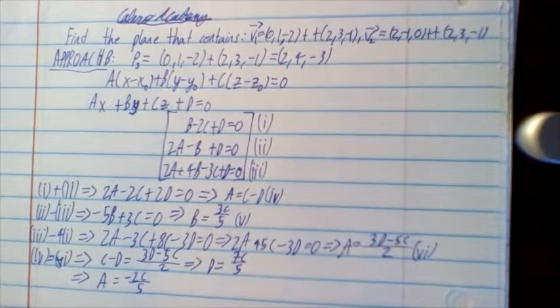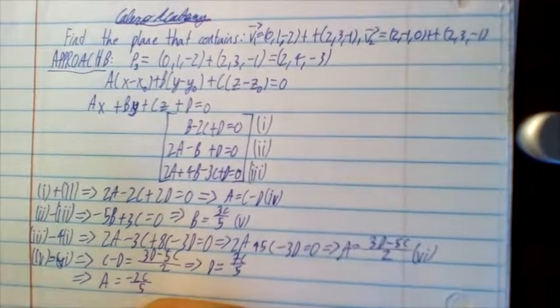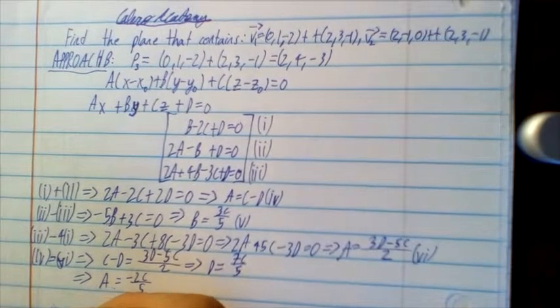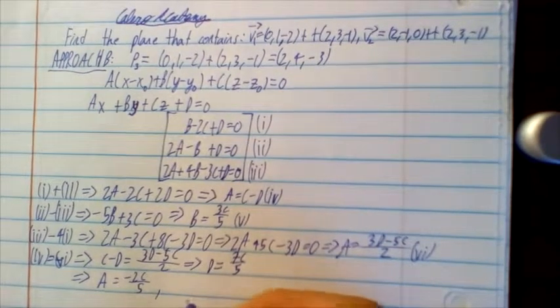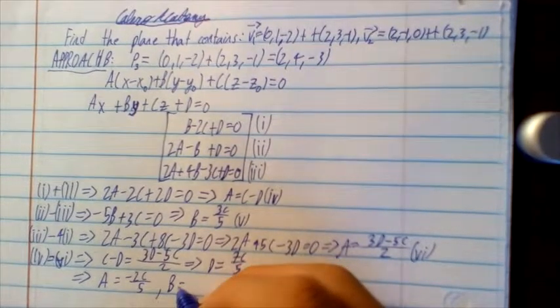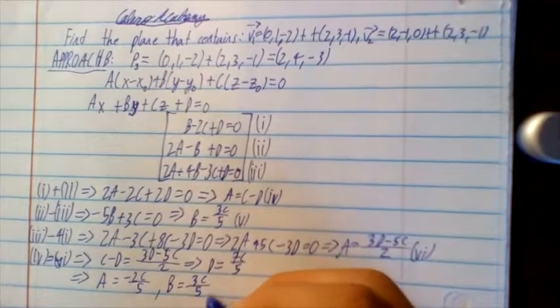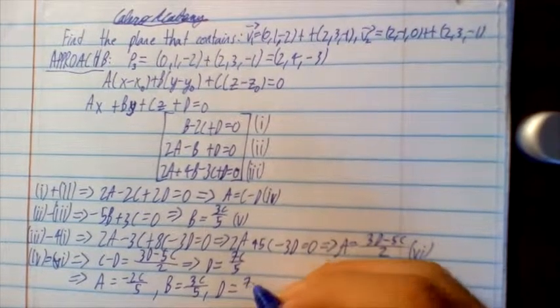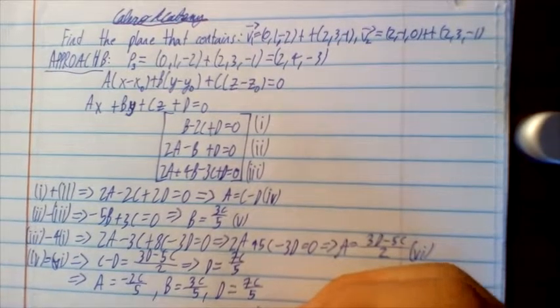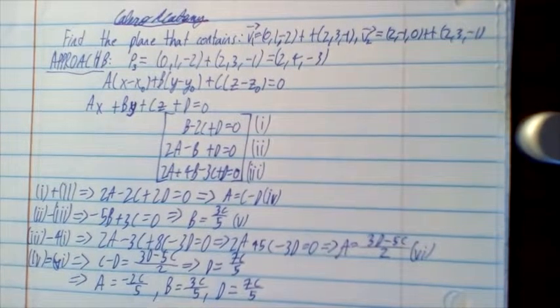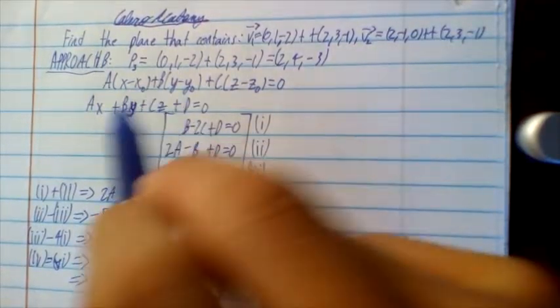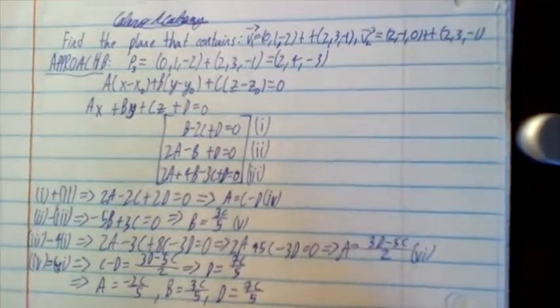Now that we have all of our things in terms of c, let's write them out. a is equal to minus 2c on 5, b is equal to 3c on 5, and d is equal to 7c on 5. Let's think for a moment. What can we do to fulfill our equation and get our equation?